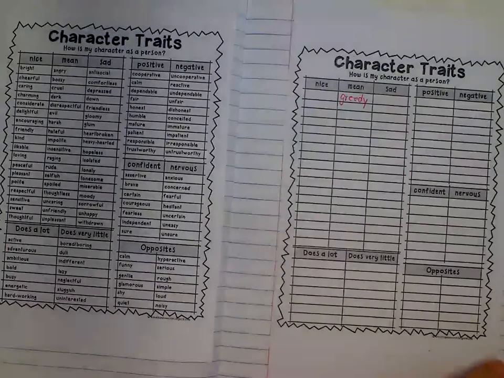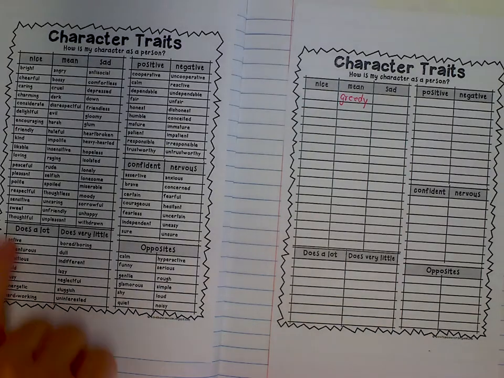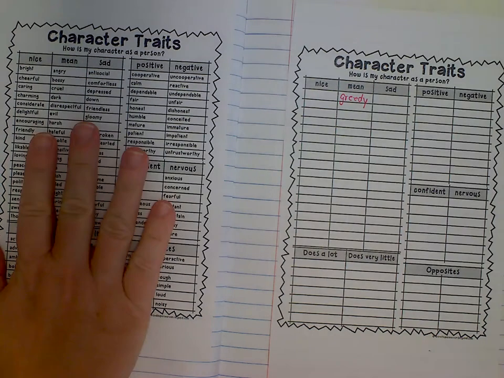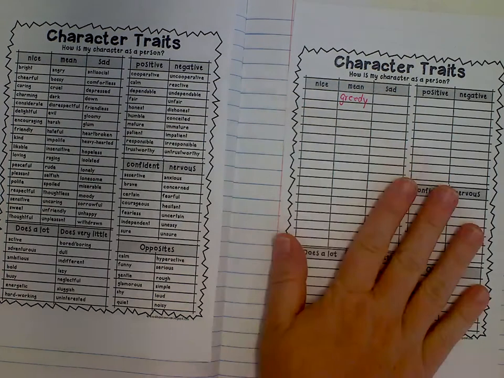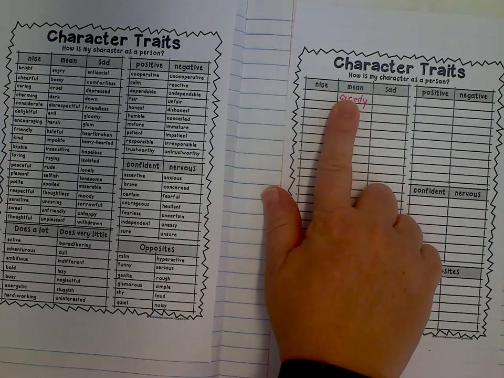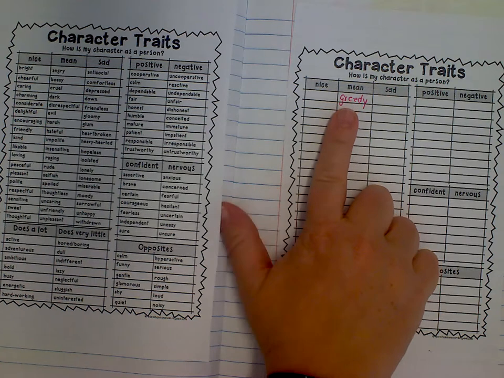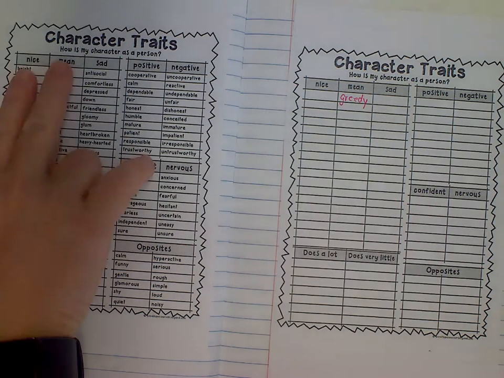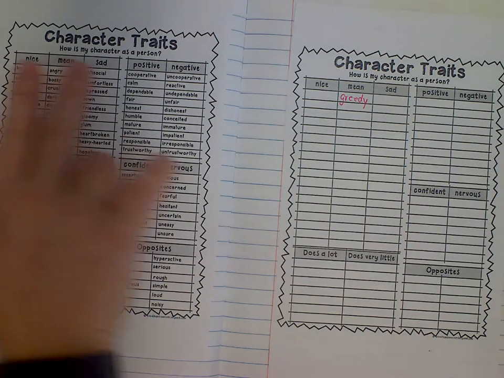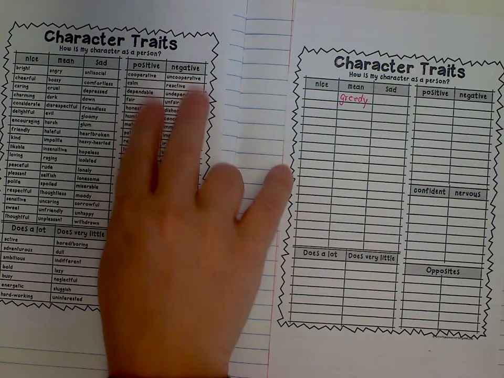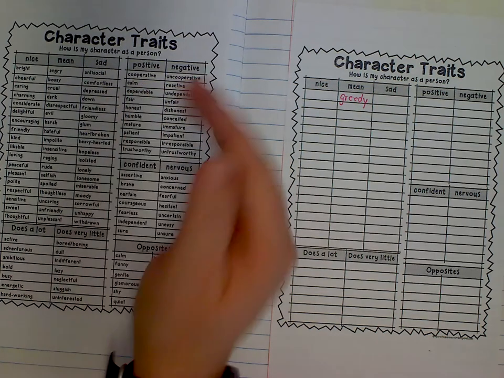Okay, another sheet that I gave you, or I will give you, and you remind me, is a list of character traits, and I also gave you a blank one because we can fill it in as we go. I liked how this list was organized by opposites, nice and mean, positive and negative traits, like good traits that we want to follow.